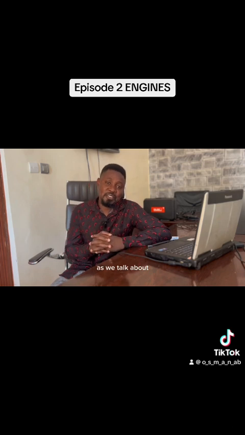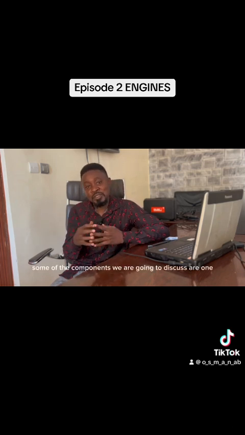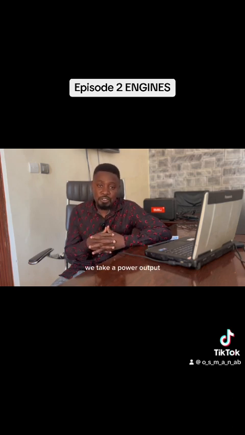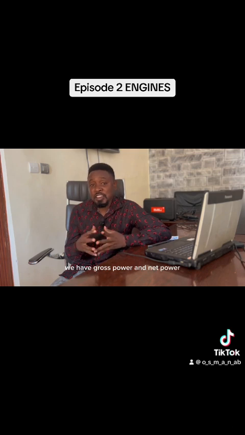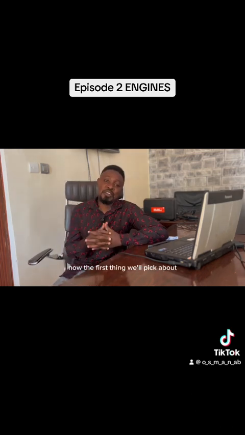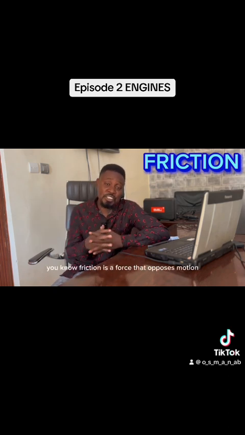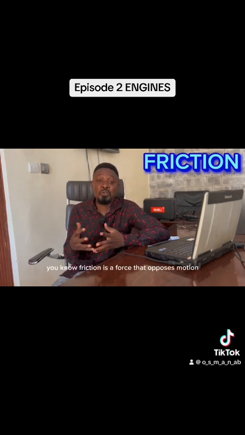Some of the components we are going to discuss are: friction, inertia, force, work, torque, power output. When we talk of power output, we have gross power and net power. Now, the first thing we pick on is friction. Friction is a force that opposes motion.